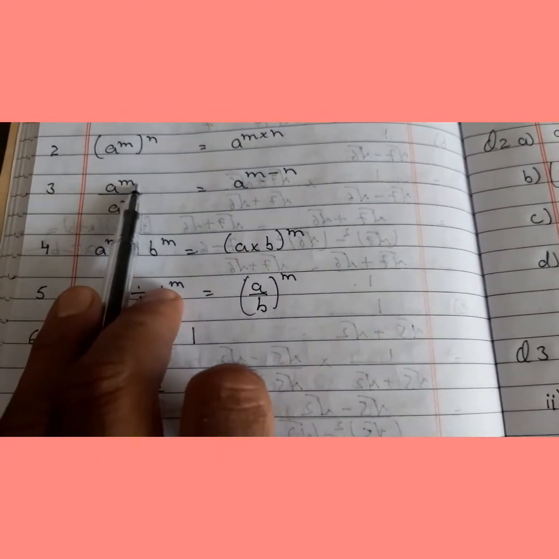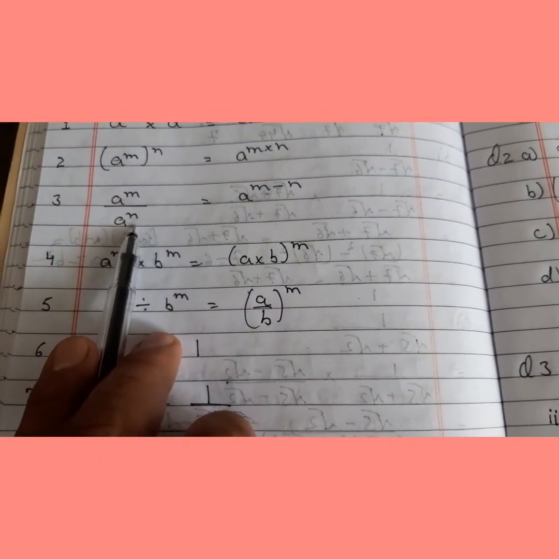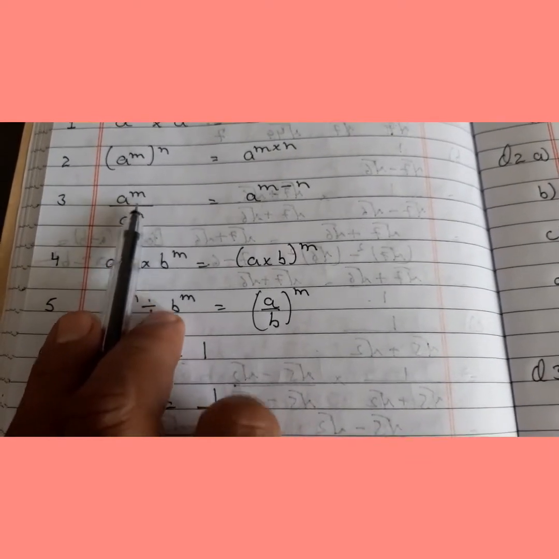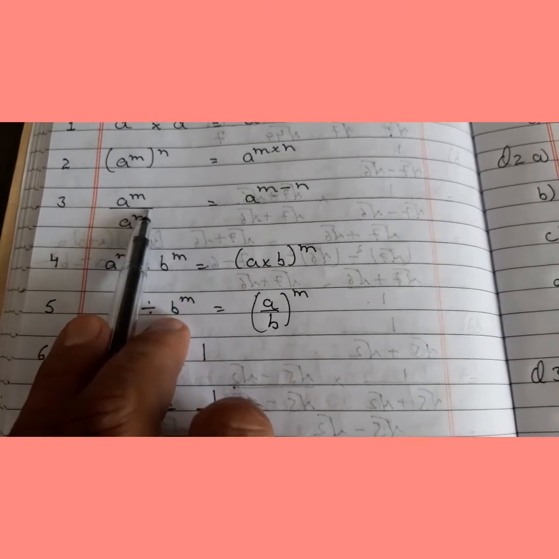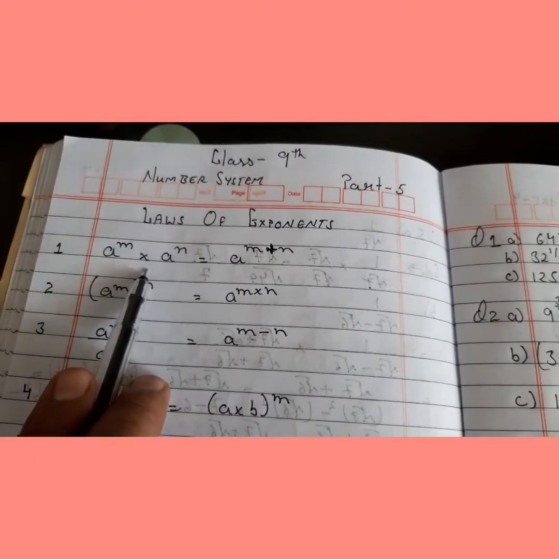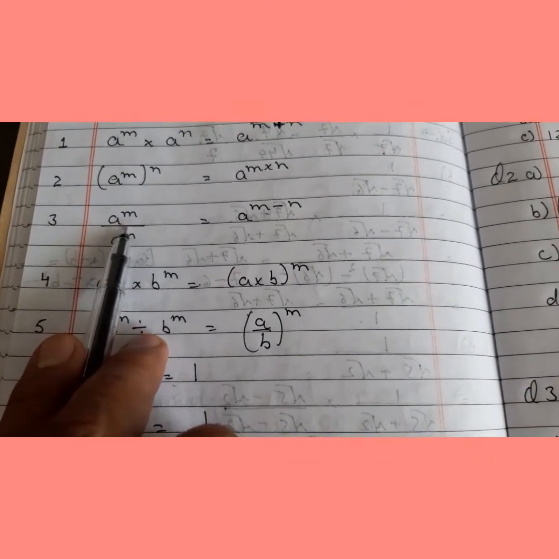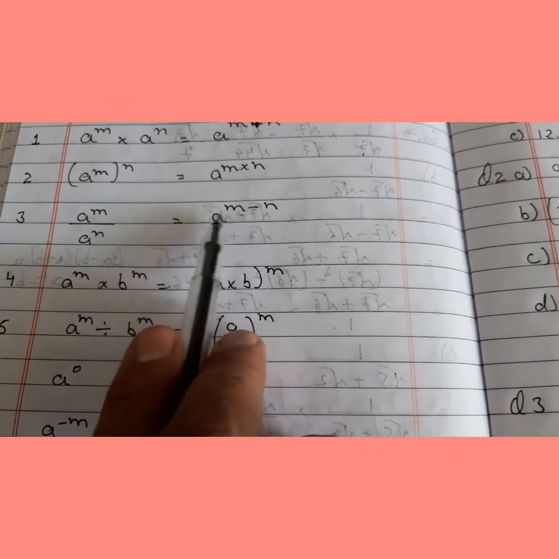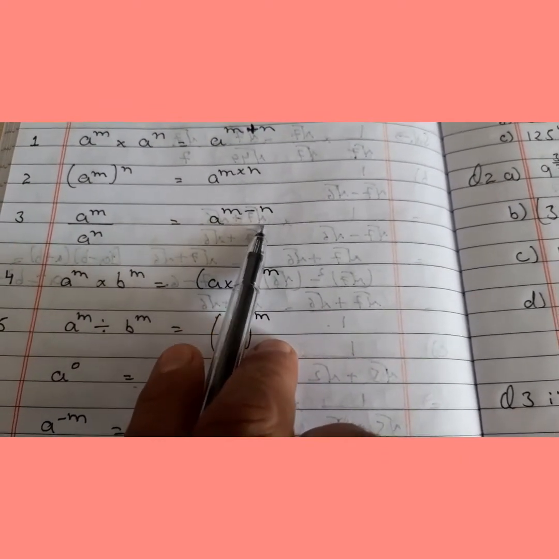Next is a raised to power m upon a raised to power n. It means the bases are same with different powers and now they are in divide. In the first they are in multiply, now they are in divide. So in this case the powers will be subtracted. So a raised to power m minus n.